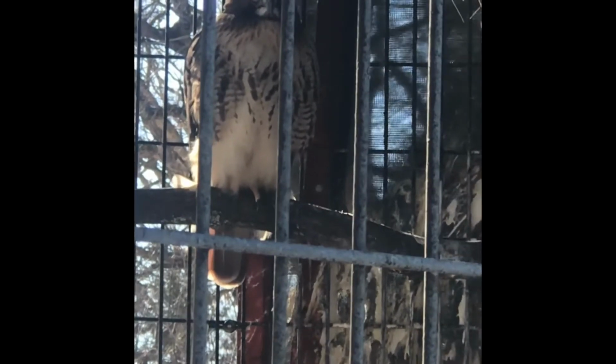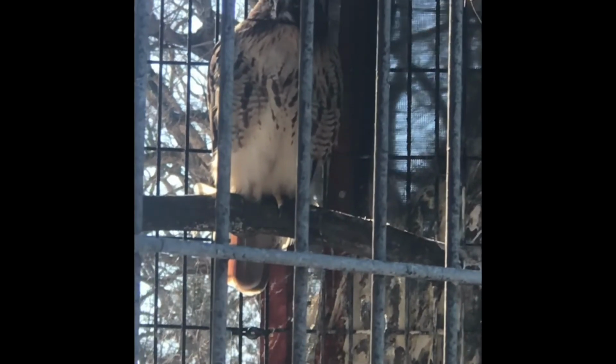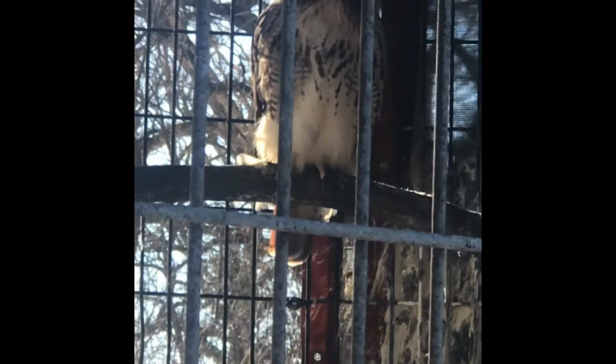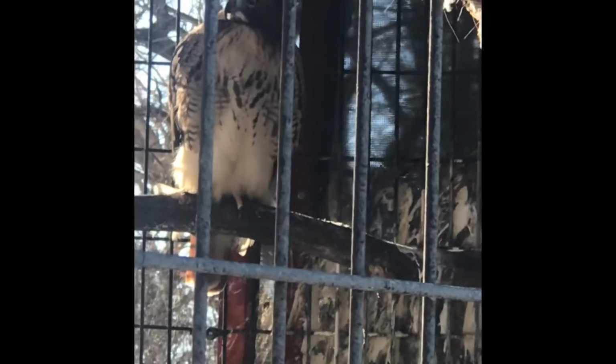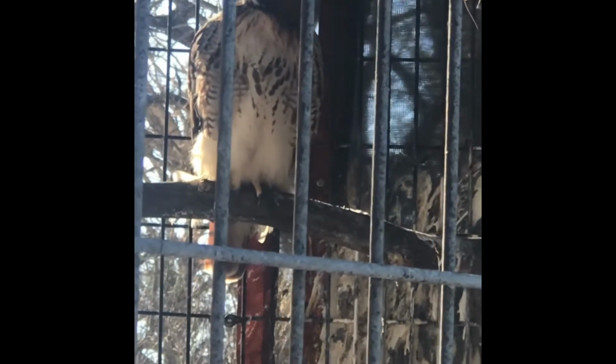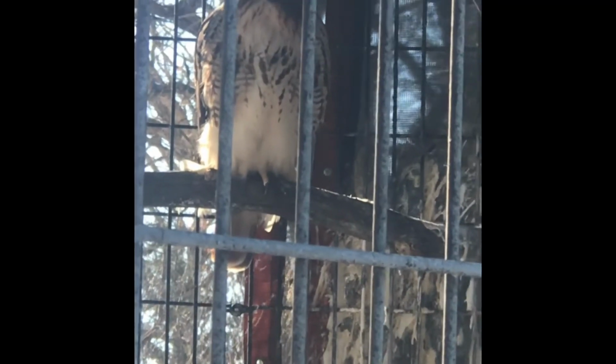So if you are interested in seeing these birds up close, I would highly recommend heading on over here to Crabtree, but you can also just count them in your animal count if you would like as well, because they are residents in our area.